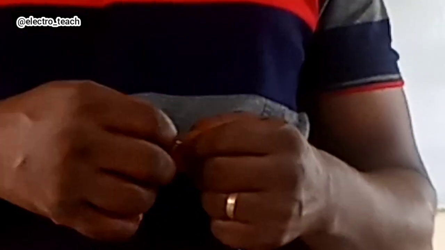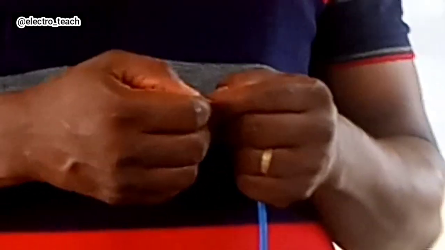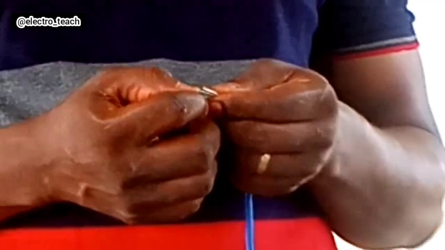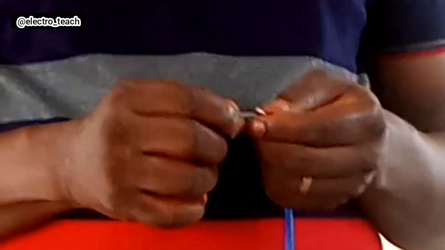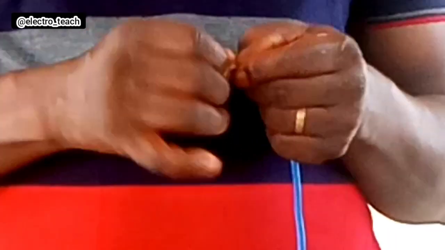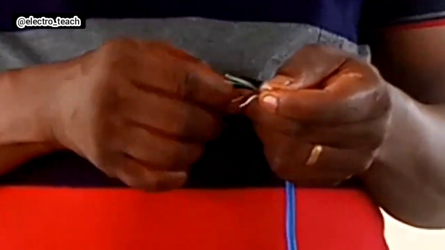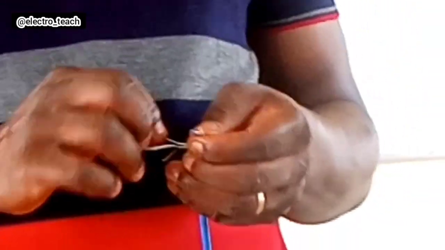Position number 1, white on orange. 2, orange. 3, white on green. Then blue. White on blue. Green. White on brown, then brown. You must cross-check the colors before you crimp it.